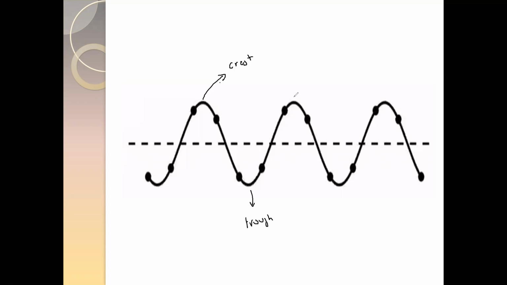The distance between the two successive crests, when two crests are separated by some distance, that distance is known as the length of the wave or wavelength. This distance is known as wavelength or length of the wave.